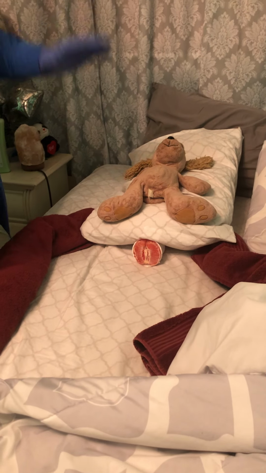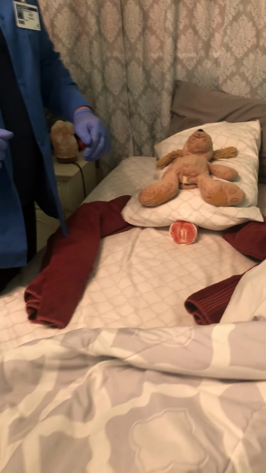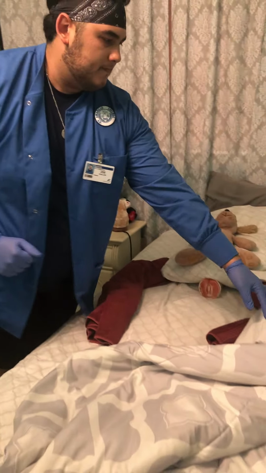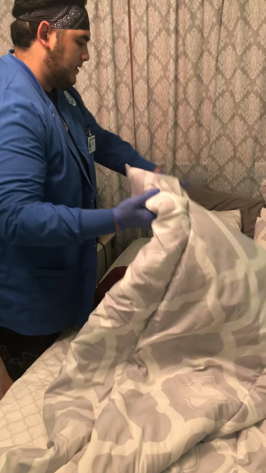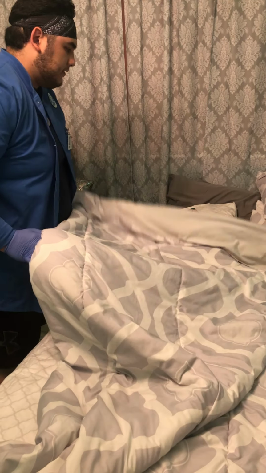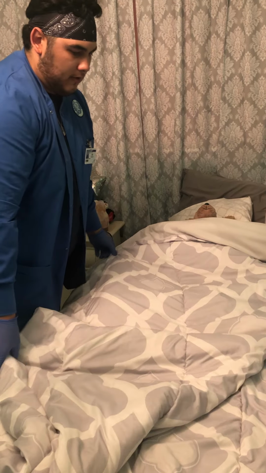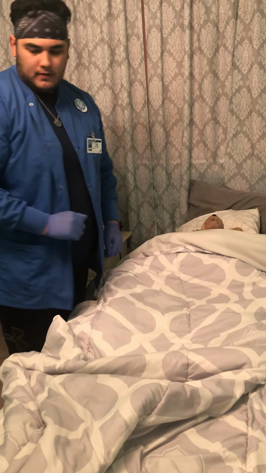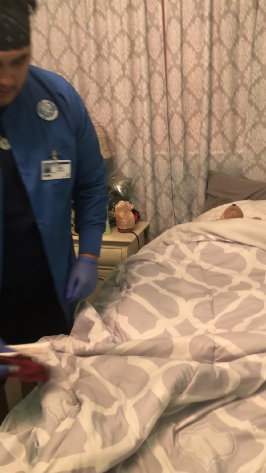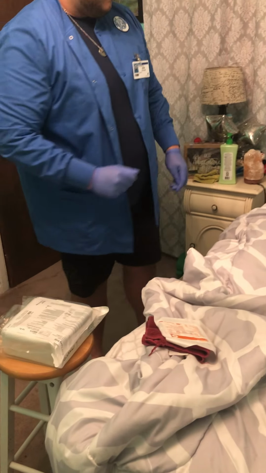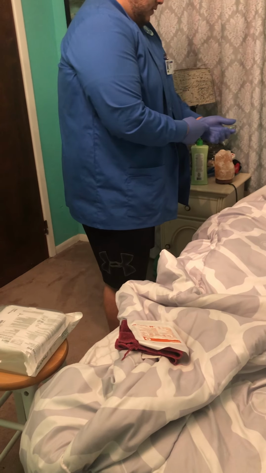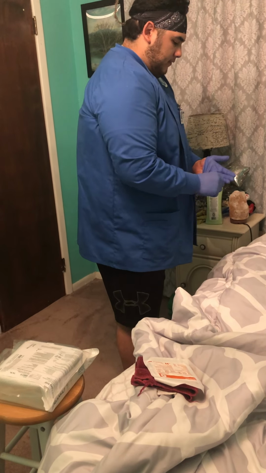Alright, so once we've cleaned the patient's peri area, we're going to go ahead and cover them up. You always want to keep your patient covered as much as possible while we go ahead and open our sterile catheter kit. And so we're going to change our gloves and perform hand hygiene.